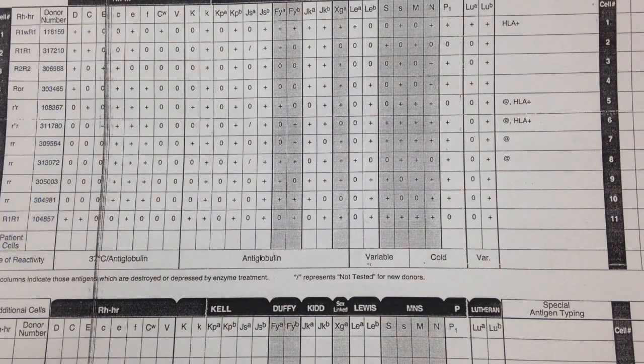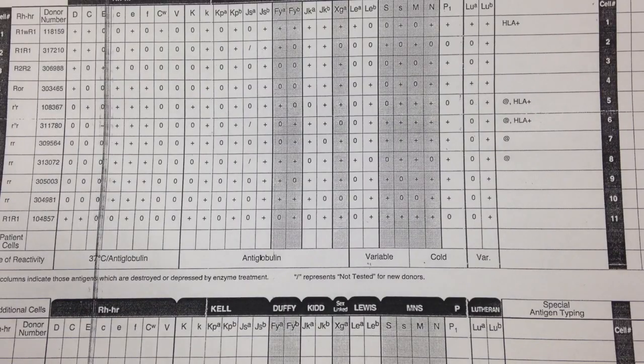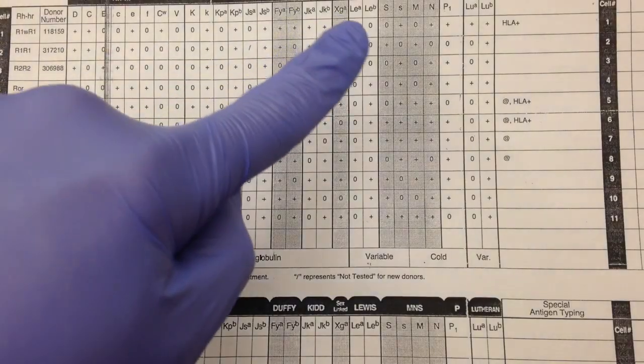Basically, the gel and the tube are done exactly like the screens are, which I already have videos for. But essentially, an antibody panel uses red blood cells with known antigens to identify unknown antibodies in patients. As you can see, the antigens are listed at the top, and all the pluses and zeros are basically what antigens are present on the red blood cells and which ones aren't. So in this, we're going to be testing patient plasma.